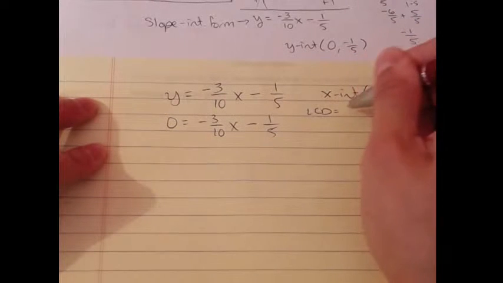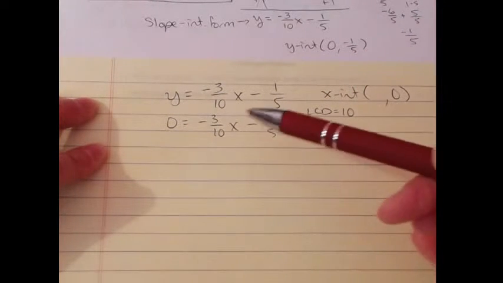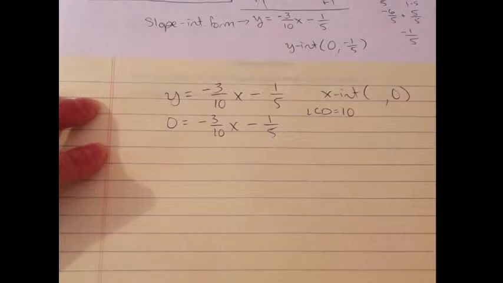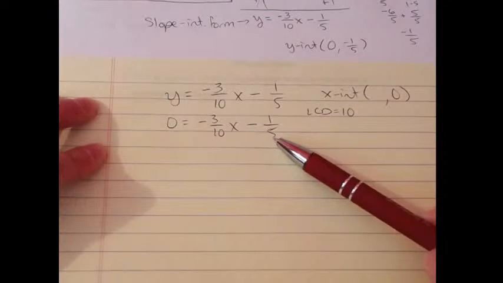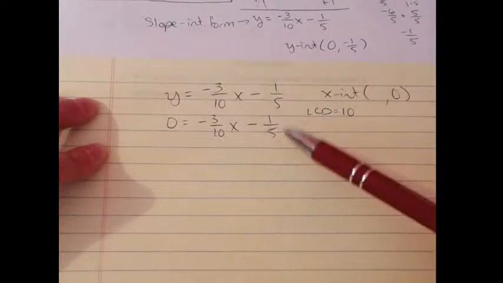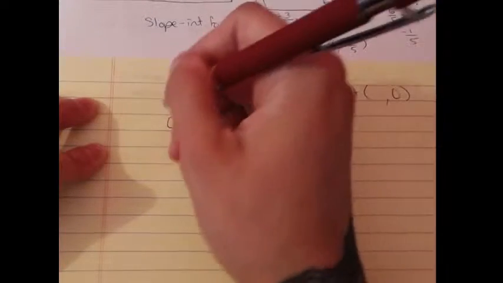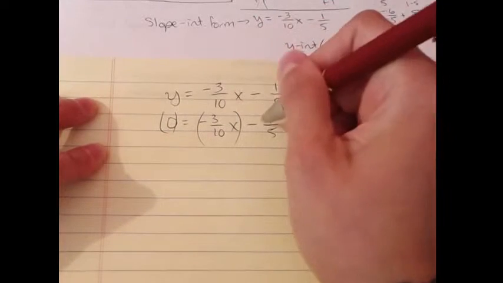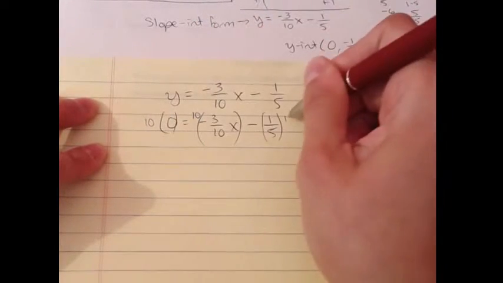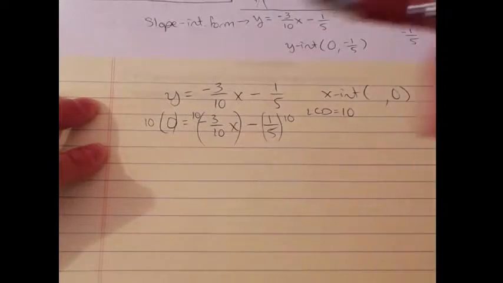The LCD in this case is 10, right? You take a look at the denominators and you want to find the lowest common multiple. Multiples of 5 are 5, 10, 15, 20. Multiples of 10 are 10, 20, 30. So you see that 10 is our LCD. Take each term and multiply it by 10. And let's take a look at what happens.